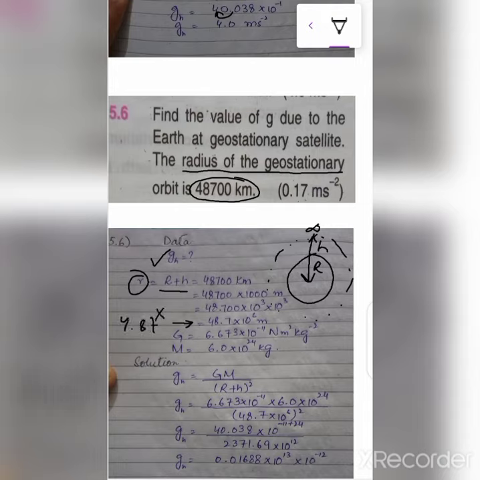You can also write it as 4.87 into 10 raised to power 7. g equals GM divided by (r plus h) whole square.